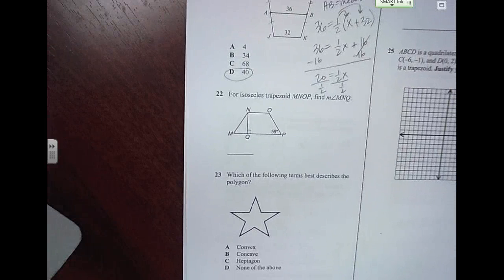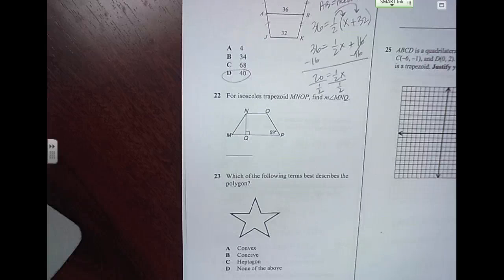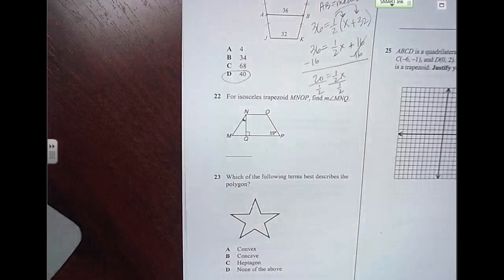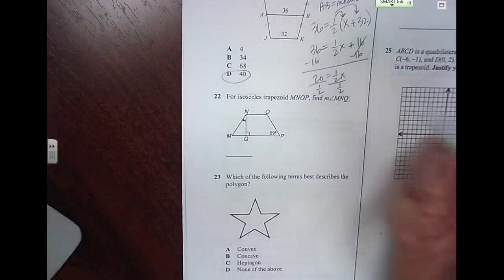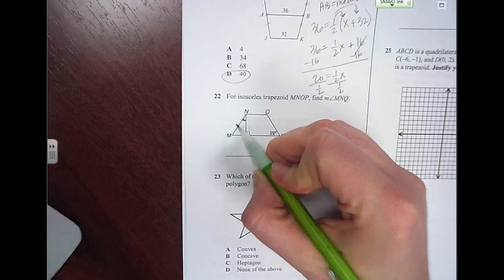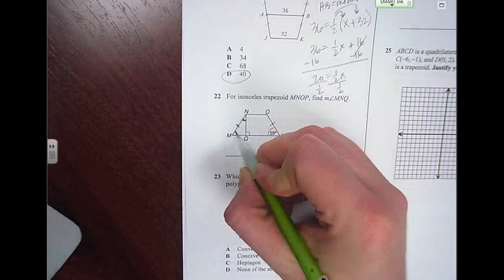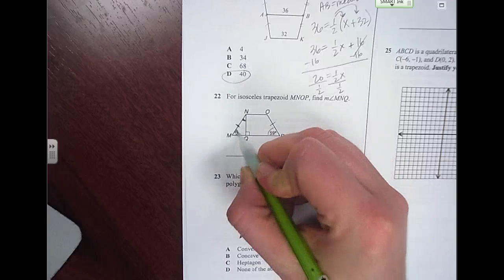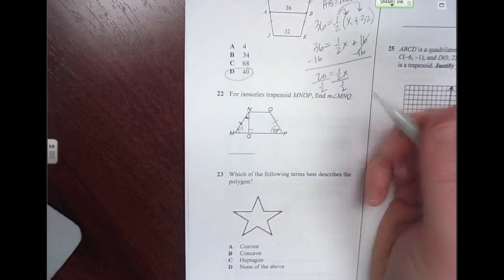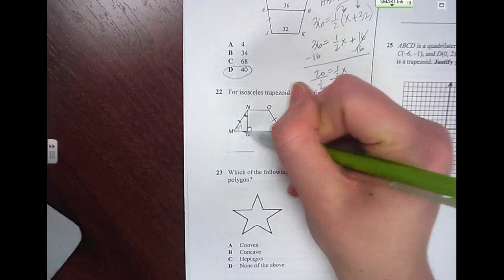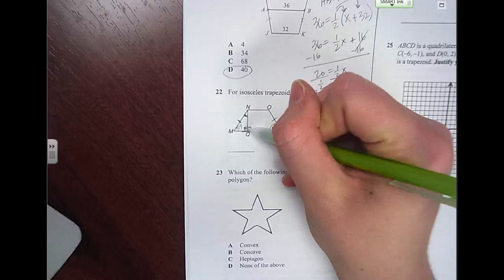Number 22, for isosceles trapezoid, find MNQ. So we want to find this angle right here. So in an isosceles trapezoid, we know that the legs are congruent, and we know the base angles are congruent. So if this is 59, this is 59. Now they gave us this nice piece here that says this is 90, so that means the angle next to it is supplementary, so it's also 90.